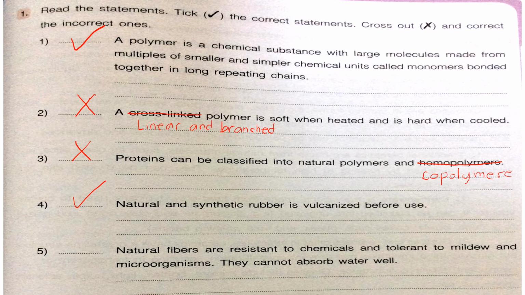Number five: natural fibers are resistant to chemicals and tolerant to mildew and microorganisms. They cannot absorb water well. So what do you think? Okay, so the answer is X. Why is it an X? Actually, your natural fibers come from your animal fiber and plant fiber. So they are more absorbent, meaning they absorb water well.